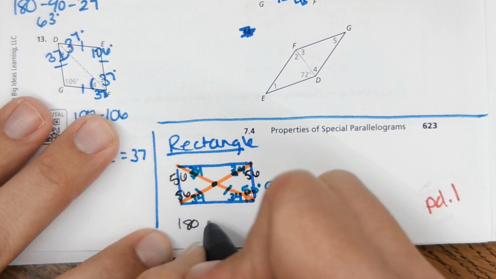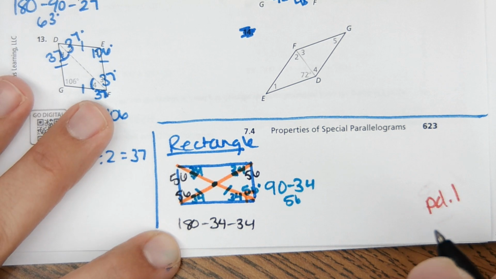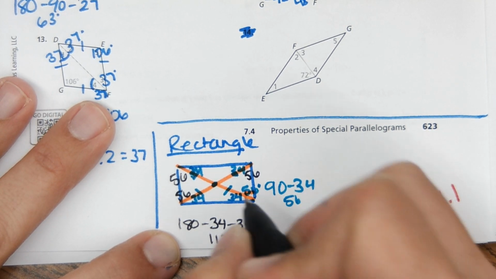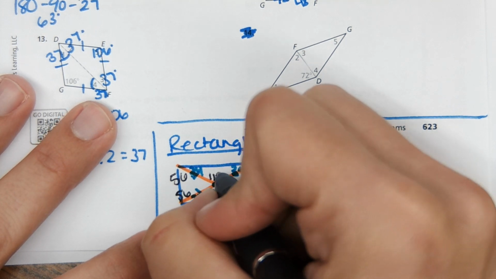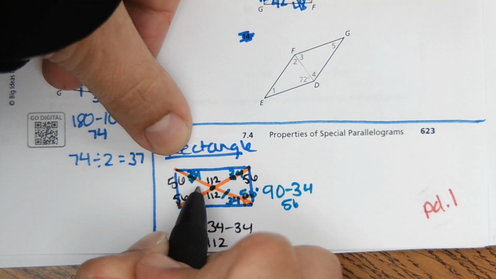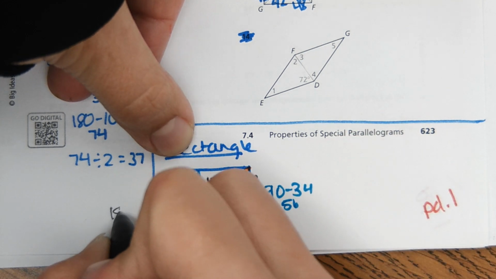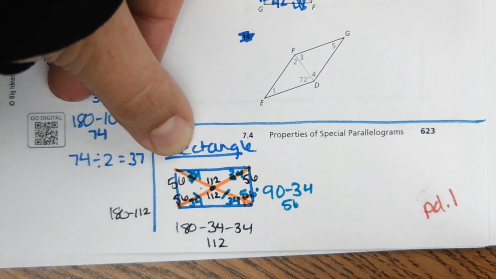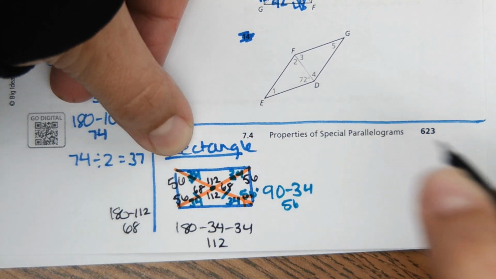So I can do 180 minus 34 to find this angle here. And that comes out to 112. So I get 112. Vertical angles are equal, so this is 112. These two angles have to be supplementary since they make a straight line. So I can do 180 minus 112 to find this. 68. 68.